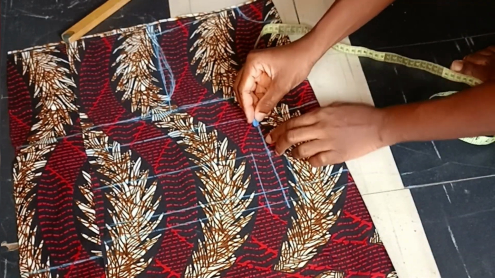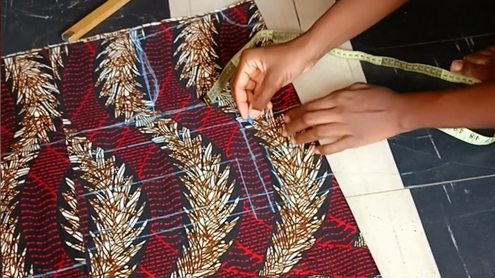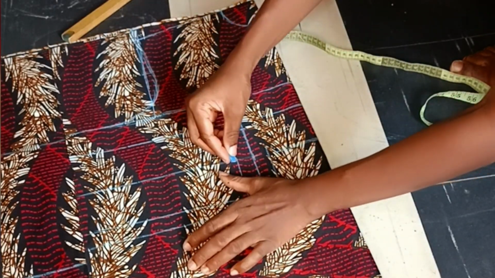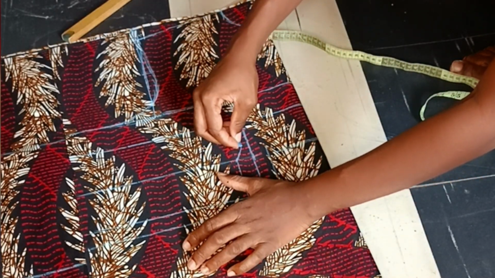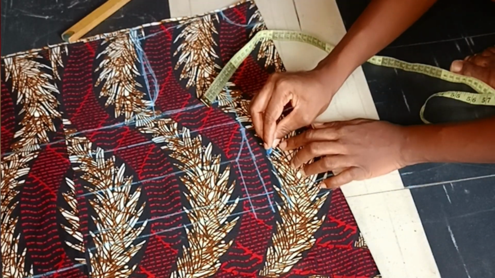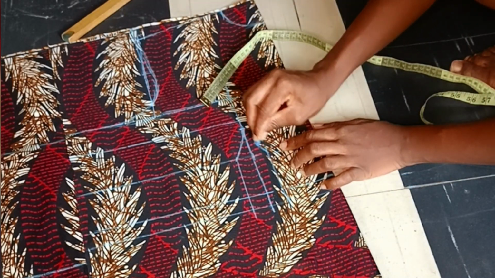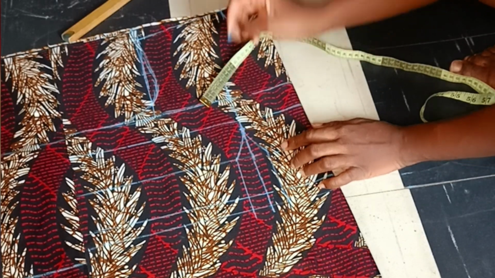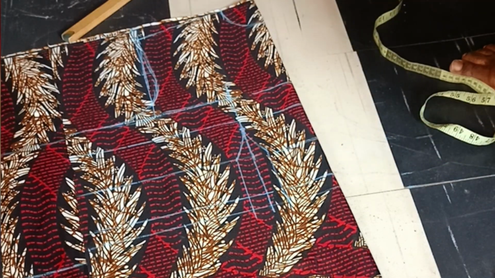So for my bust point, I'll be coming down by 0.5 inch to connect. I don't want it to have a sharp edge. Are you getting it at the bust point? So I'm connecting like this. You can use your armhole curve ruler, or the other ruler that is curved in shape, to connect it.